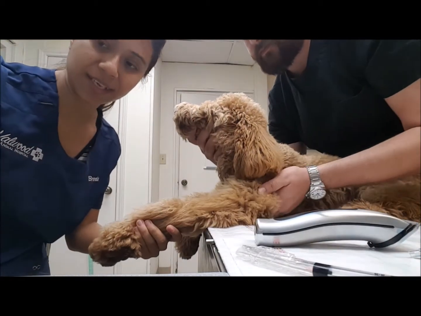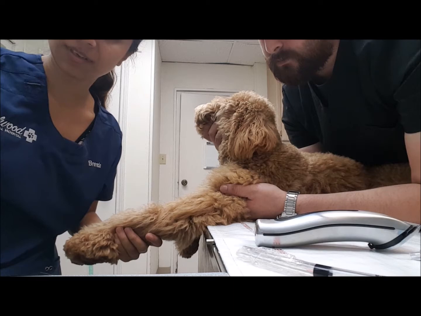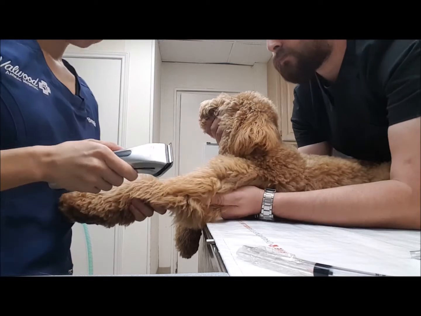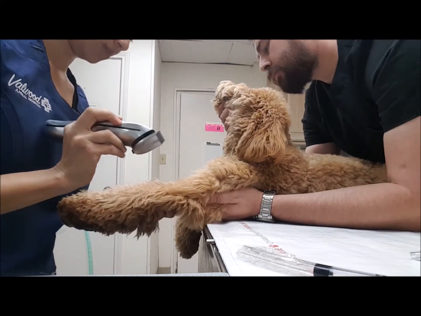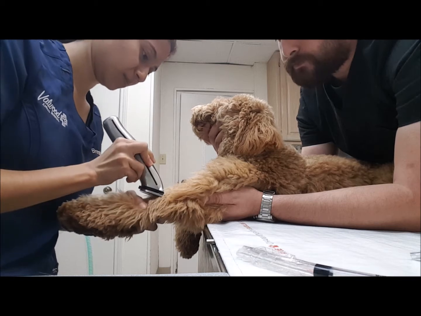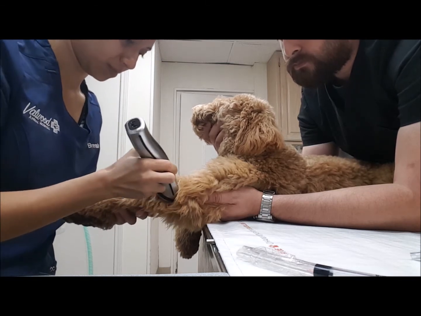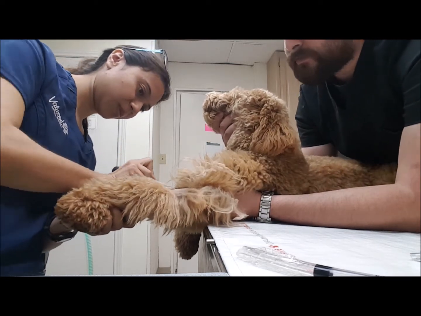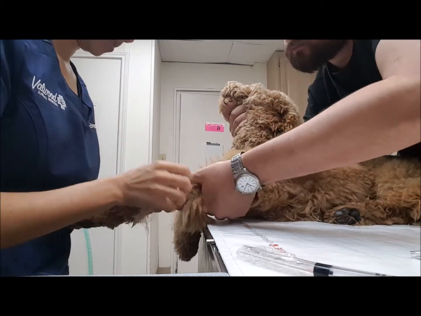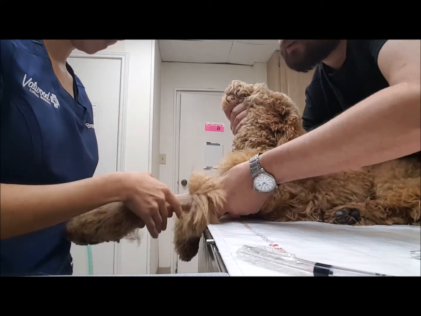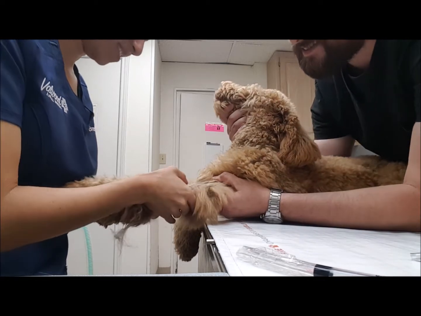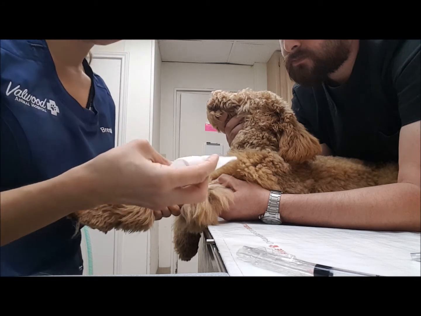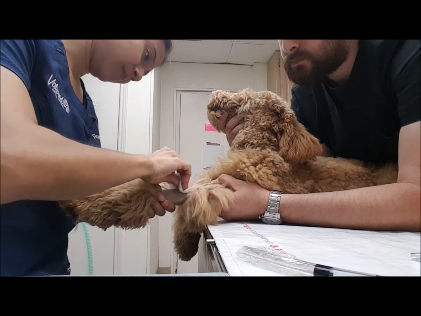Today I'm going to be placing a catheter on a dog, a cephalic catheter. Okay, and we're going to clean the area with Chlorhex and alcohol, 3 wipes.